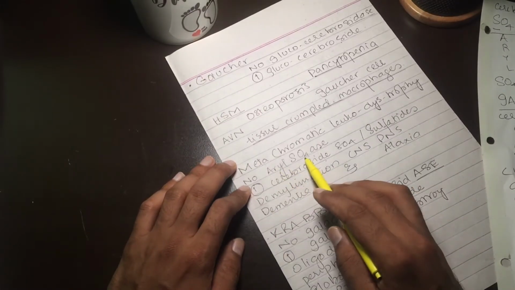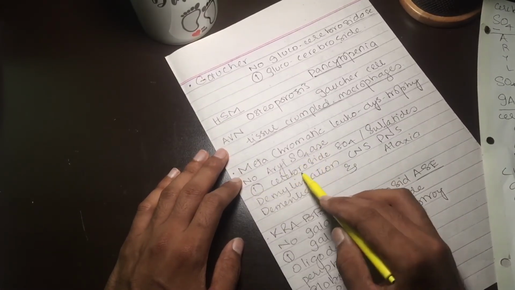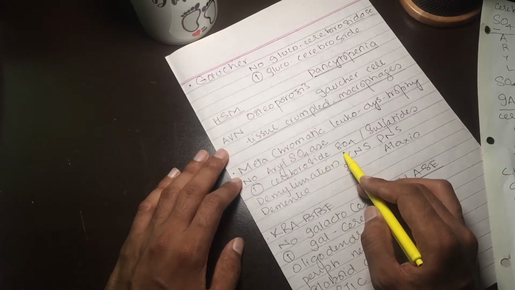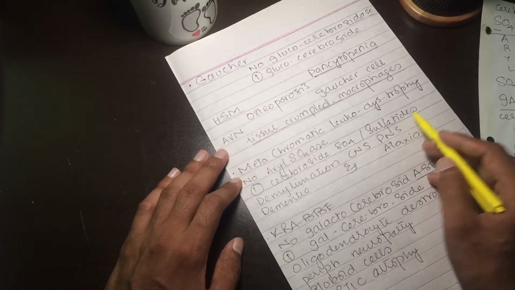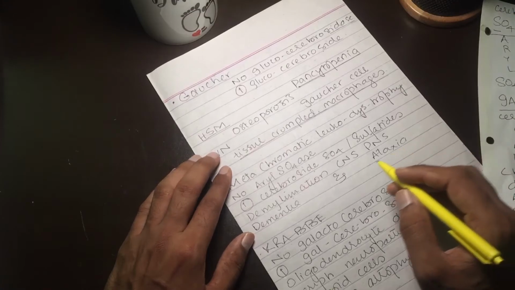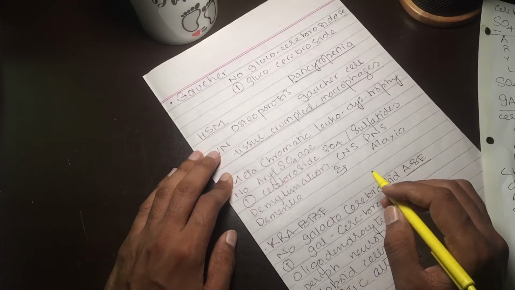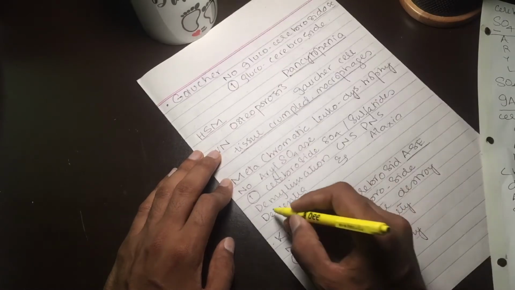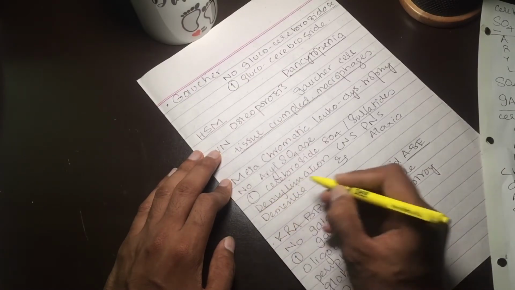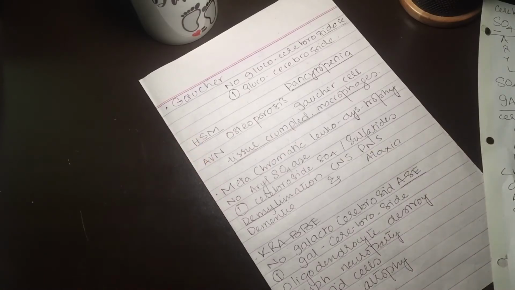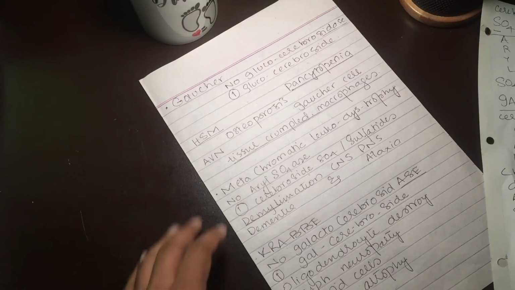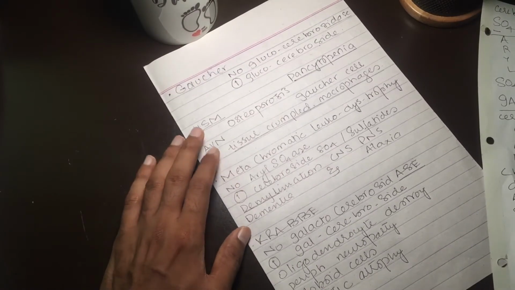So no arylsulfatase, increased cerebroside sulfates or sulfatides. Now these are very much demyelinating agents. So they demyelinate the whole neurological system, including CNS and PNS. And this demyelination in the CNS leads to dementia and ataxia.